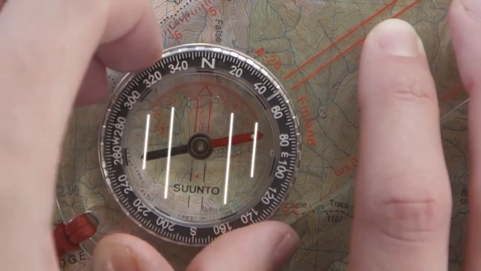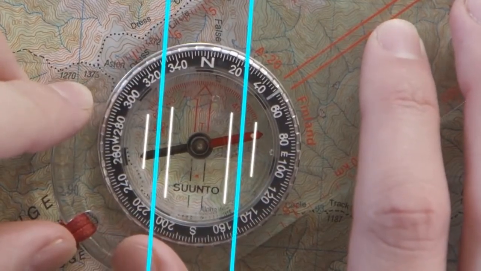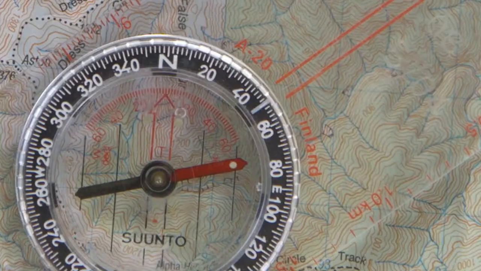Rotate the bezel so that the orienting lines align with the map's grid lines. Now read the number on the index marker. In this case, it's 50 degrees.